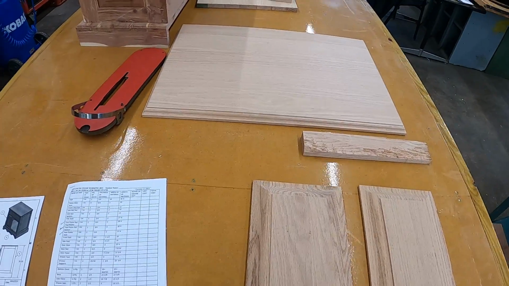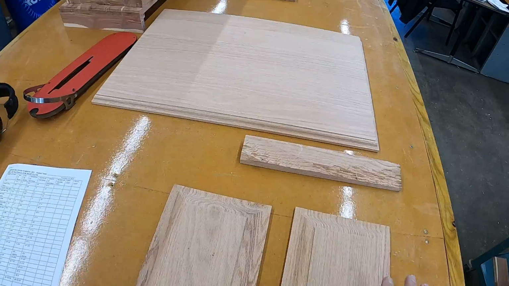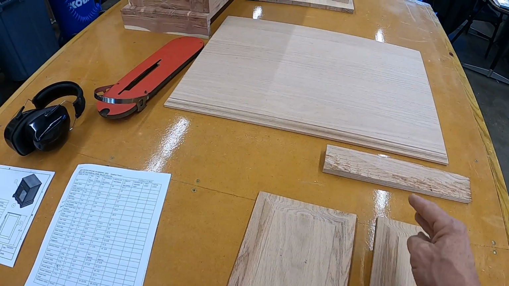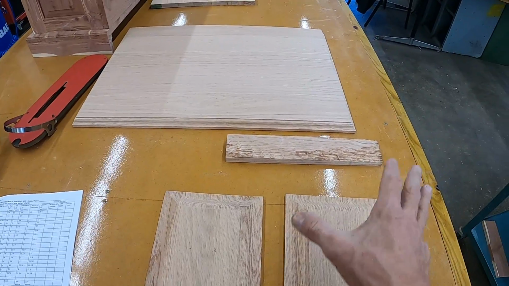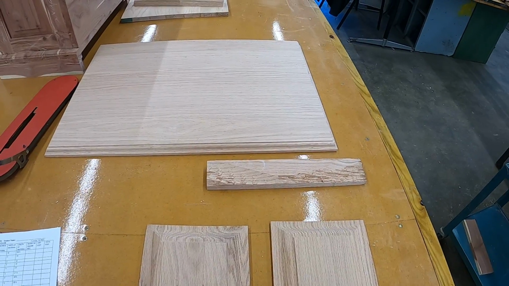Okay, had a little issue today when I went to start running them through the planer. They have to be made as a set. Okay, so they're all the same thickness and the same lengths, 4 rails, 4 stiles, the same length as each other. So I'm going to show you that process again today for the nightstand.